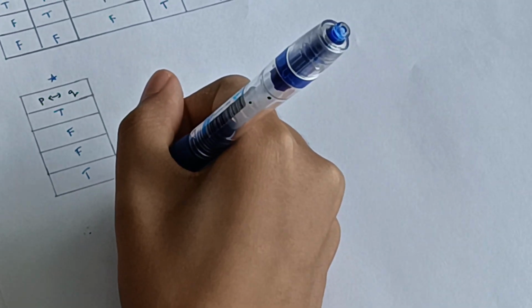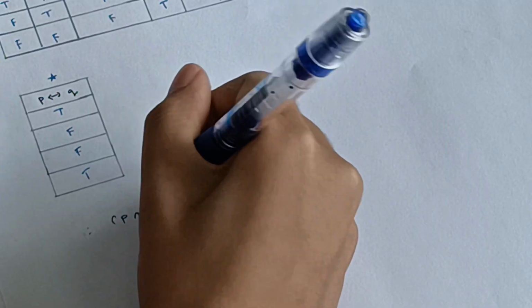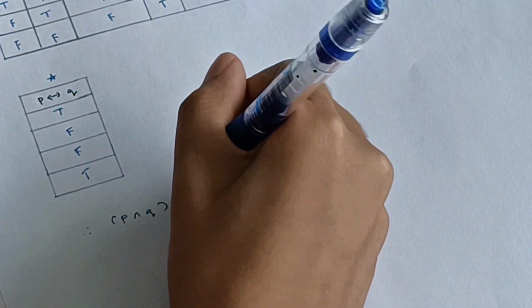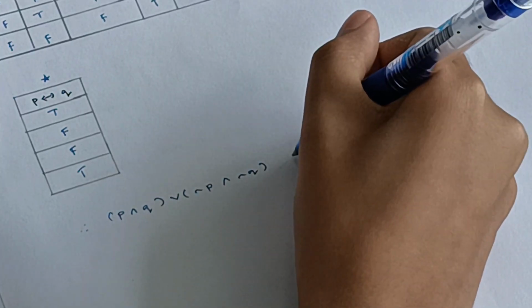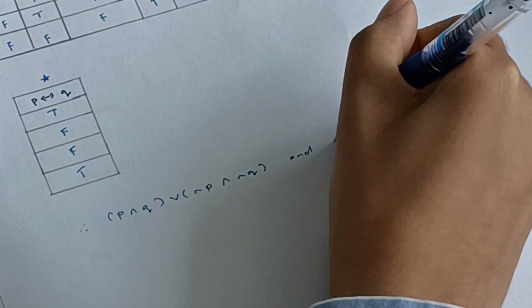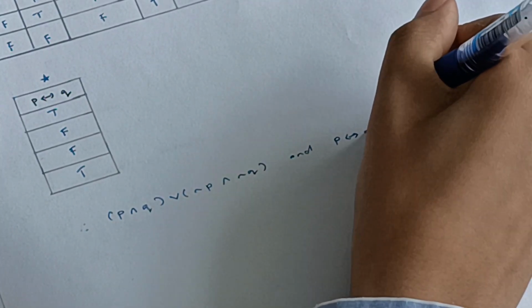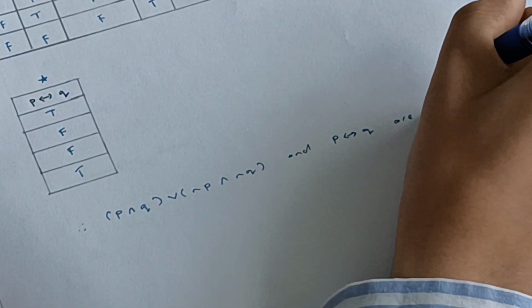So, the equation not P and Q or not P and not Q is the same as P biconditional Q; they are identical.